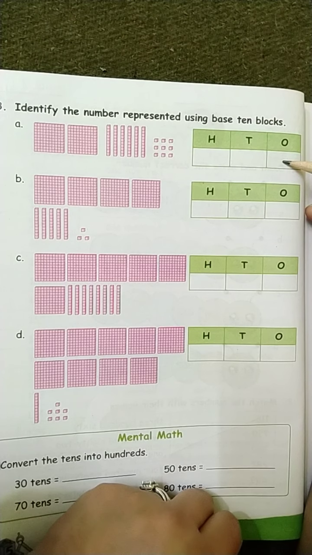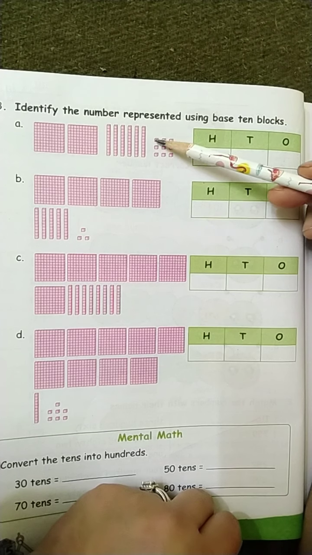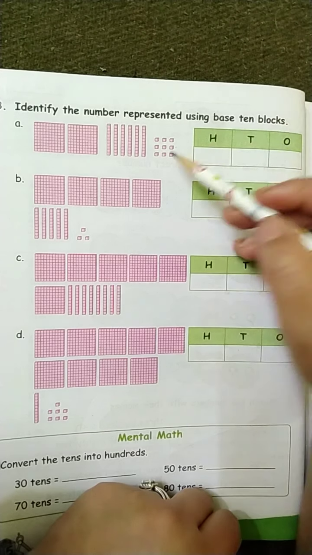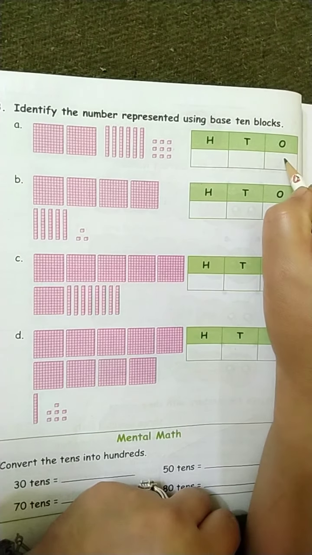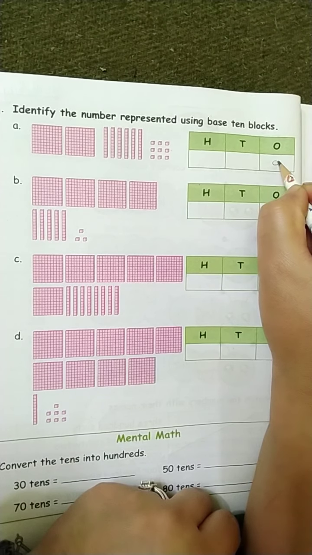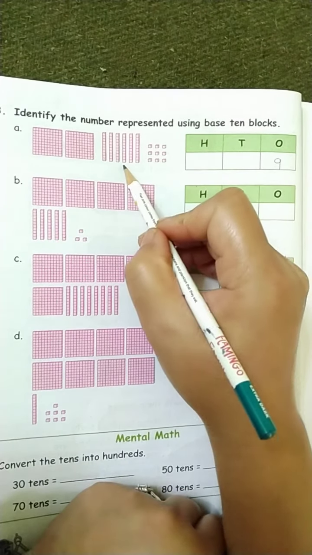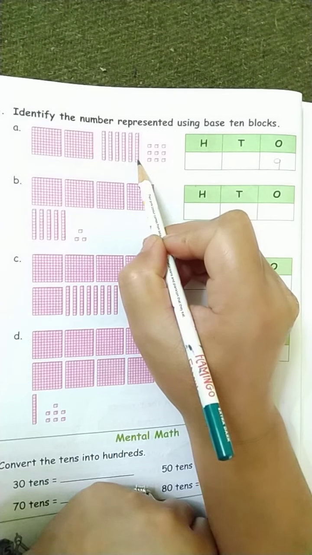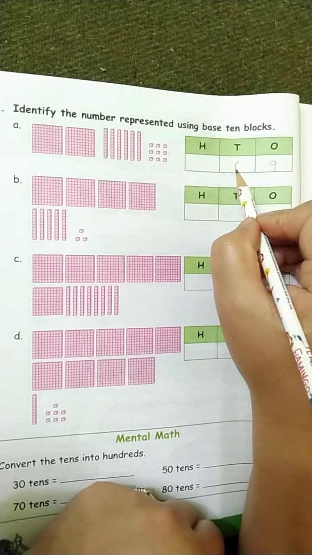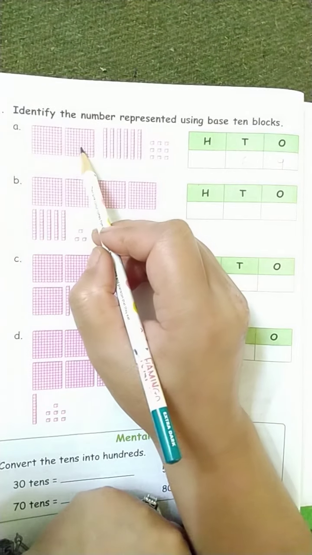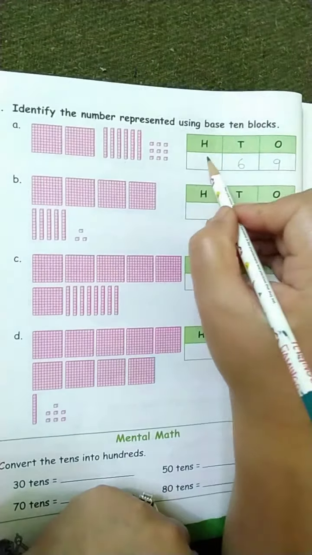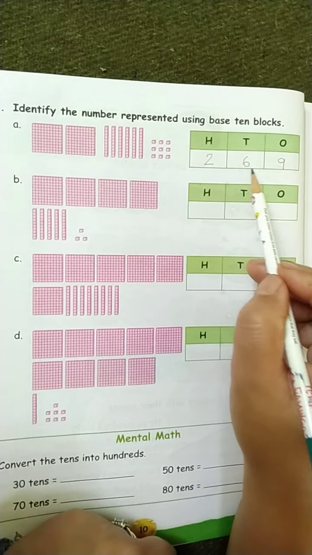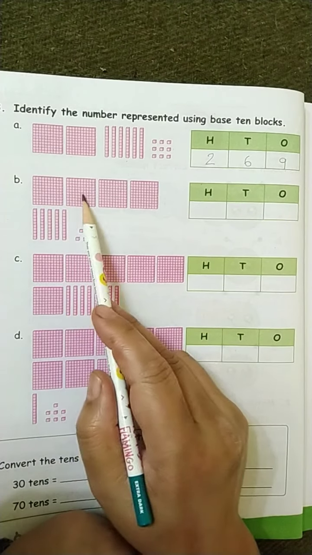So we will count from the ones. Okay, how many ones are there? 1, 2, 3, 4, 5, 6, 7, 8, 9. So there are 9 ones. So what will I write here below the ones place value? I will write 9. Now let's come to the tens place. Let's count how many tens are here. 1, 2, 3, 4, 5, 6. So 6 tens. So I write 6. Then let's count how many hundreds are there. 1, 2. So what is the numeral? What are the 3-digit numbers? 269.